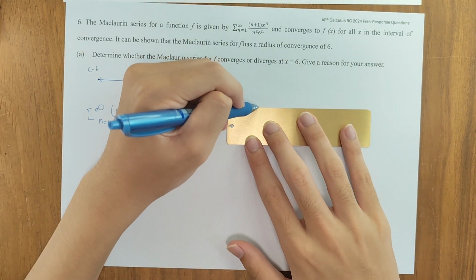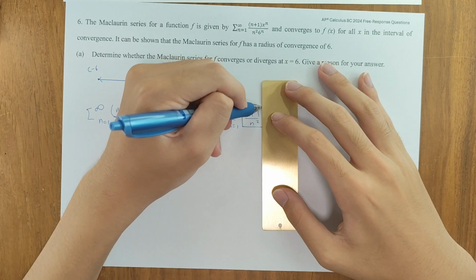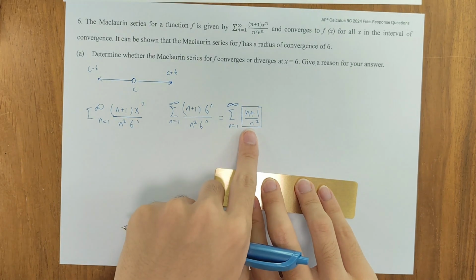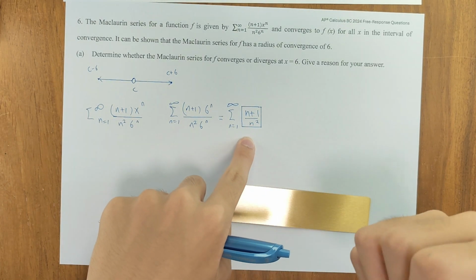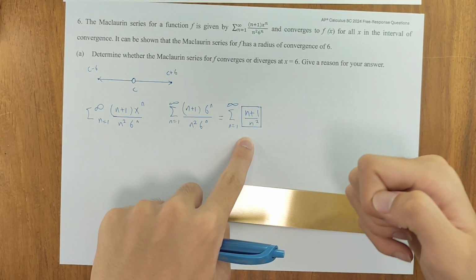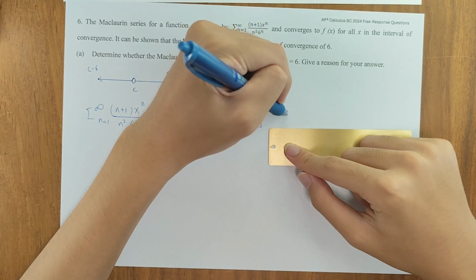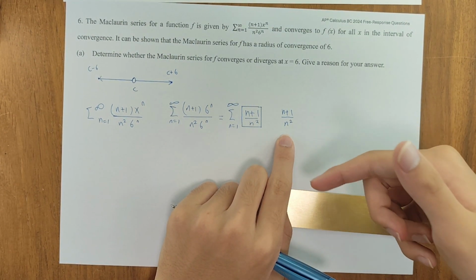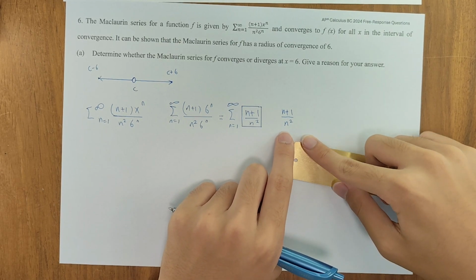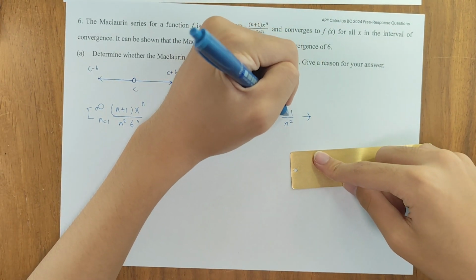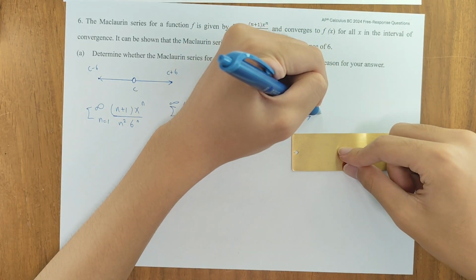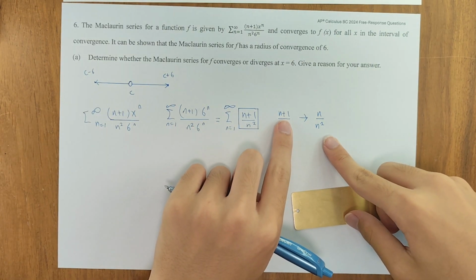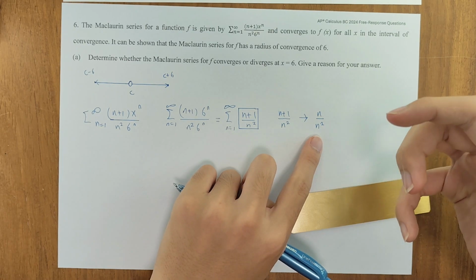To find whether this series converges or diverges, let's use a test. So first, observe this n plus 1 over n squared. Now we can use the direct comparison test, because if we let n approach a very large number, then n plus 1 over n squared is similar to n over n squared, because 1 is insignificant here as n approaches a very large number.